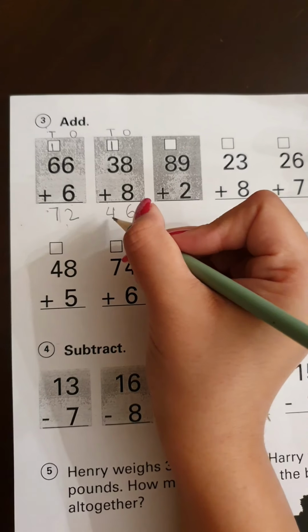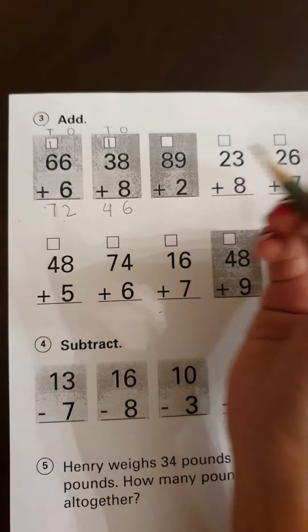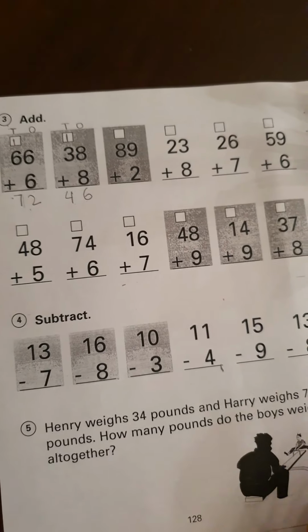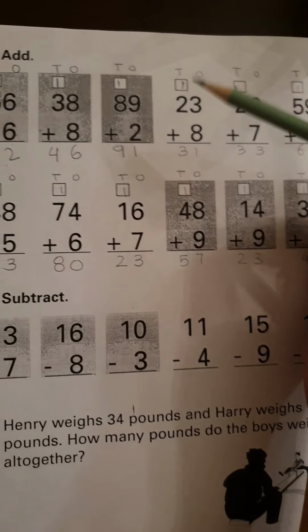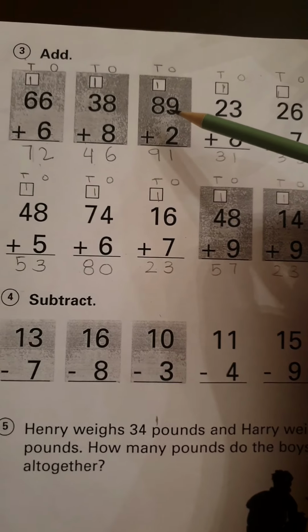38 plus 8 is equal to 46. Now guys, I'm going to give you a little while. You finish it up and then we will match our answers. Okay guys, I hope everyone's done by now. So let's start matching our answers.